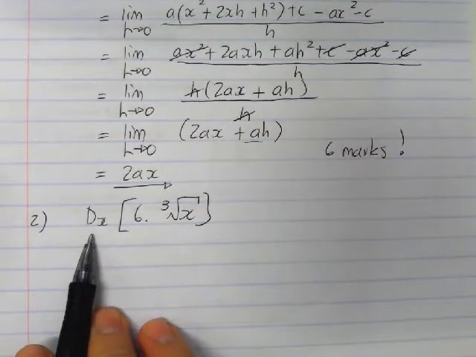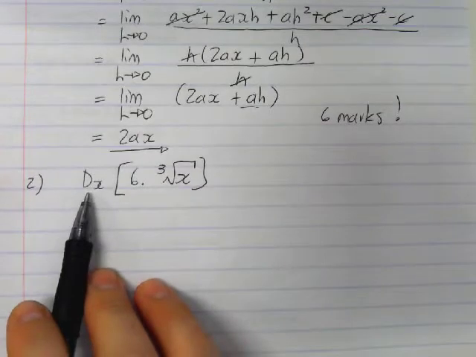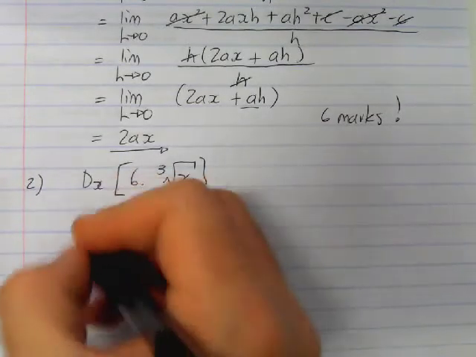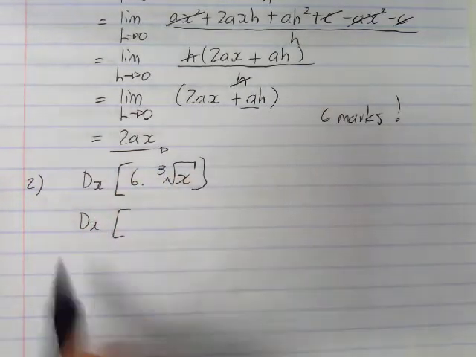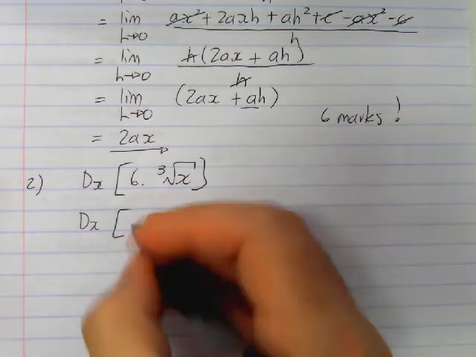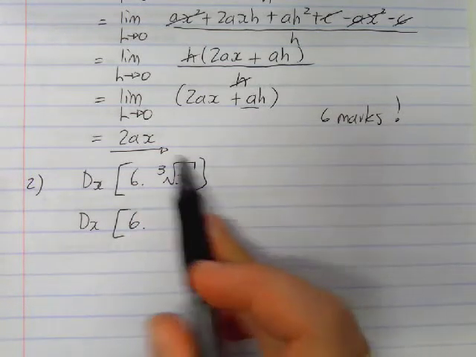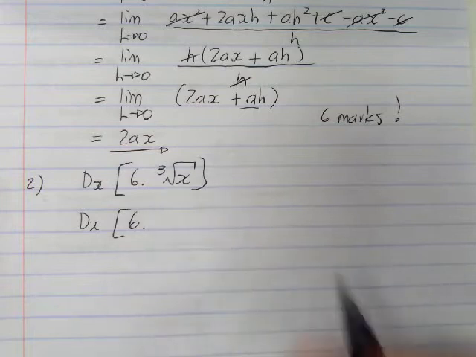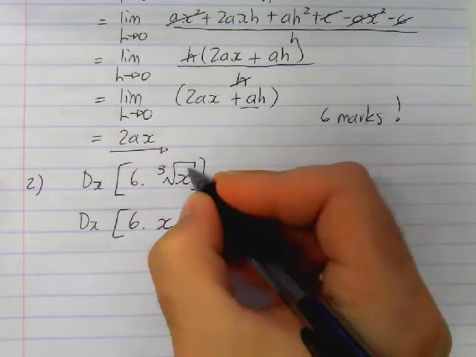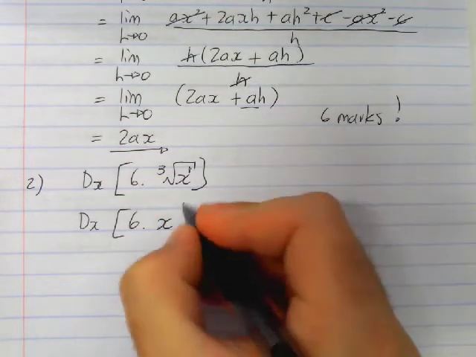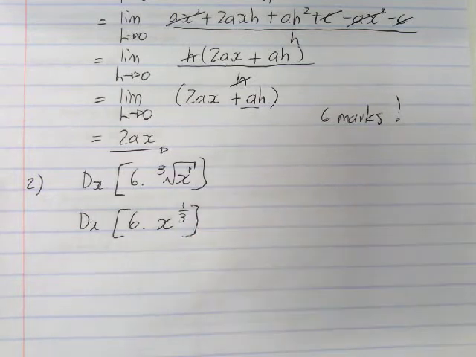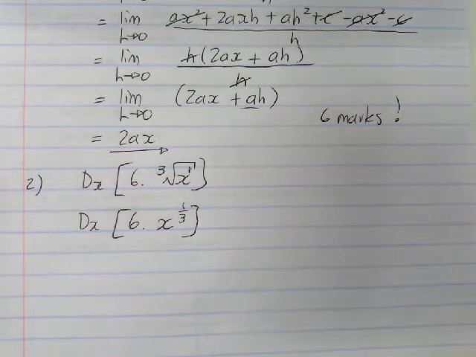Am I able to do the first derivative already, or do I need to do some work first? The answer is I need to do some work first. So I'm going to leave my dx like that. It's going to hang in there for now. Then I'm going to rewrite my cube root of x as x to the power of what? Remember there's a 1 over there, so x to the power of a third. We have to do that initially in order to progress to use our shortcuts.